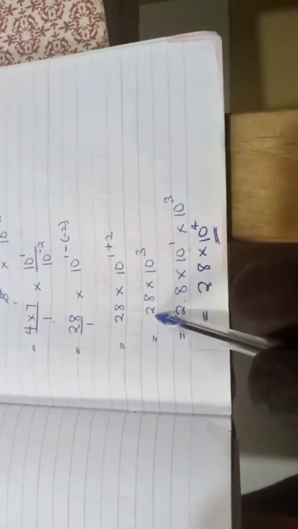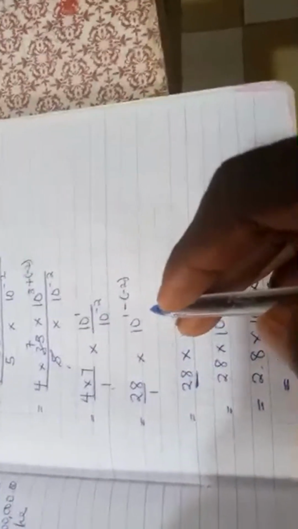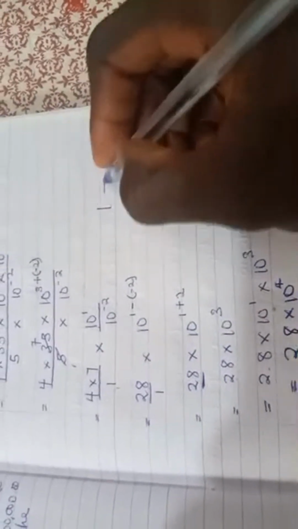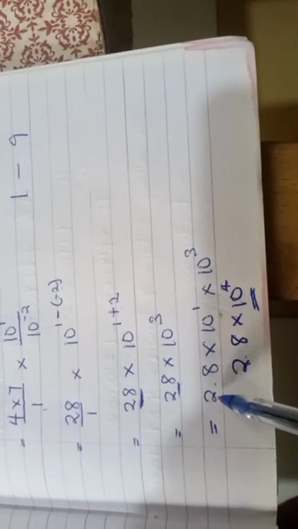So this gives you the answer based on the method that we've used and what the question is demanding. The question is demanding to leave your answer in standard form. But when you look at the answer we have here, we have 28 times 10 raised to the power 3. But the 28 here is not within the standard range. The standard range is from 1 to 9. So if you have 28, 28 is not within 1 to 9. So we would therefore convert this 28 into standard form. Converting 28 into standard form will give you 2.8 times 10 raised to the power 1.